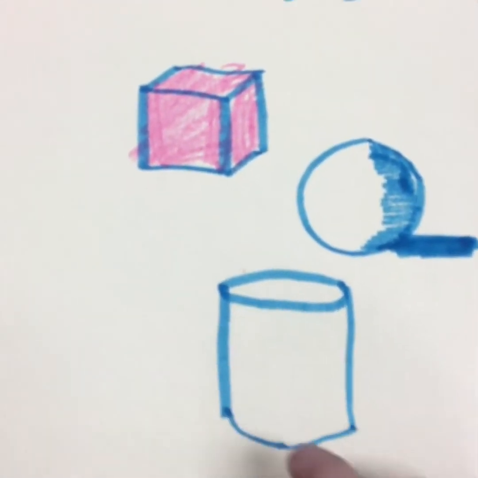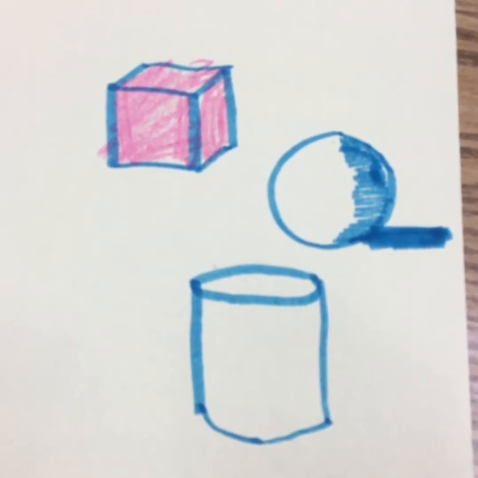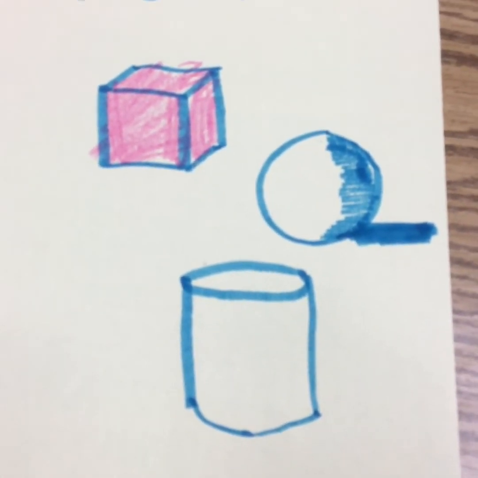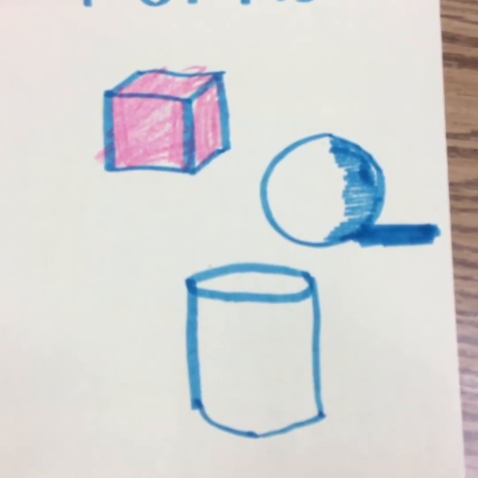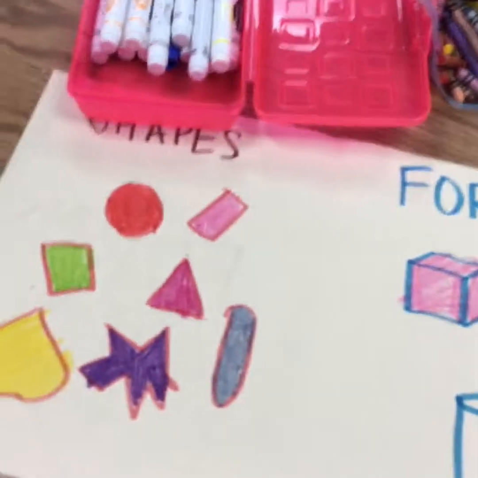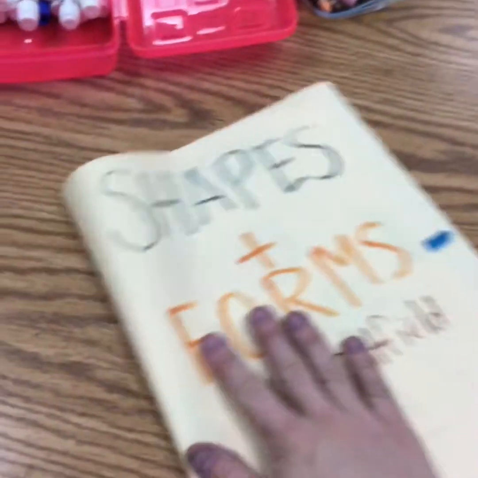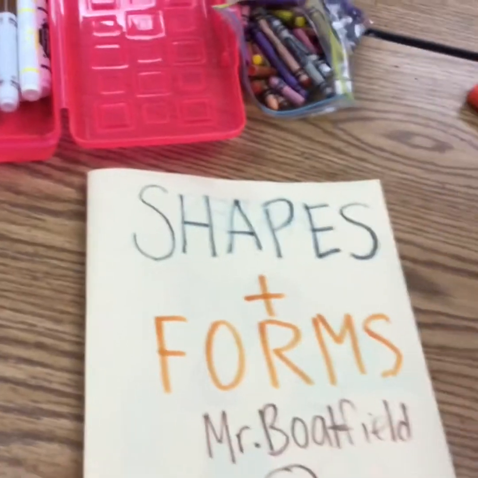Now, on here, you are going to tell me what this form is. Raise your hand. I hope someone said cylinder. Now, even if you're not done, go ahead and close your book. I will pick this up in a moment.